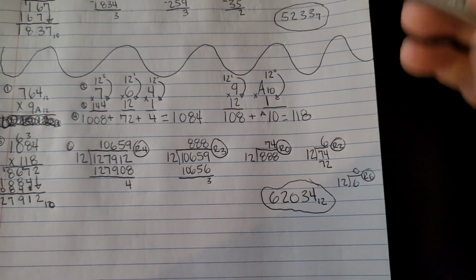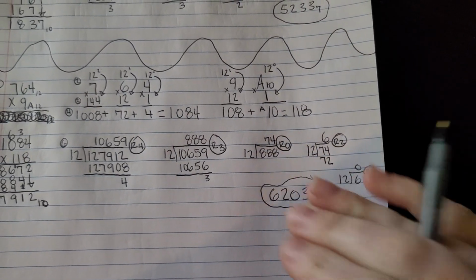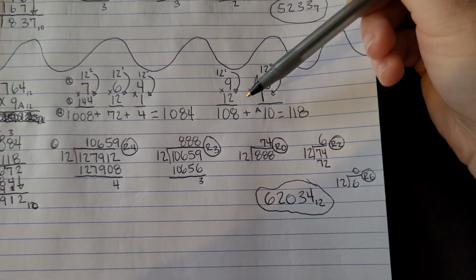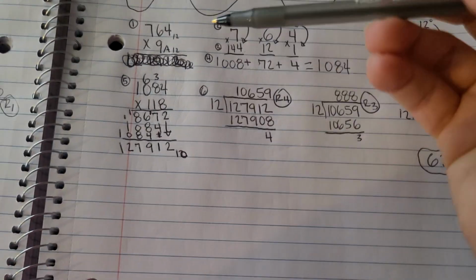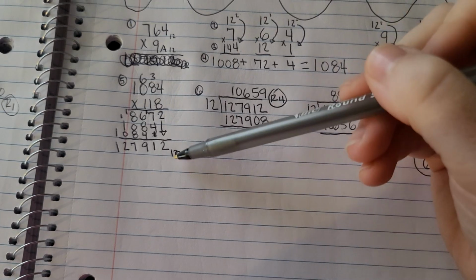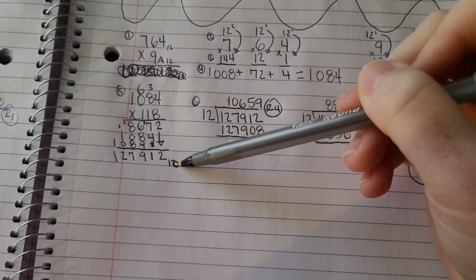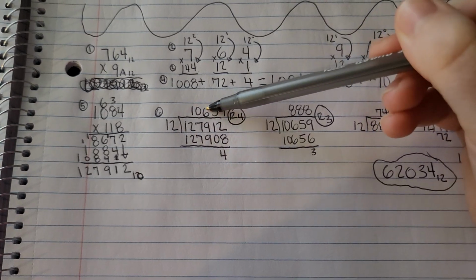And with A, it's 10, so whenever you're solving, you just write 10. And then you take these two numbers that you have, and it's base 10, so you just solve as you normally would. And since this is still base 10, and we want to get to 12, we divide by 12. So we take our number and we divide it by 12.